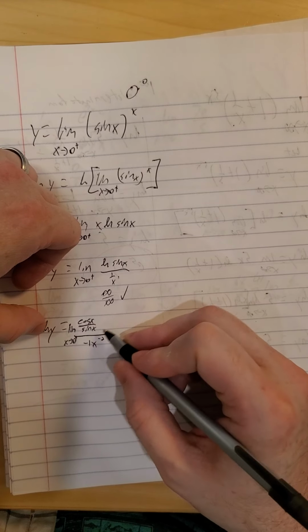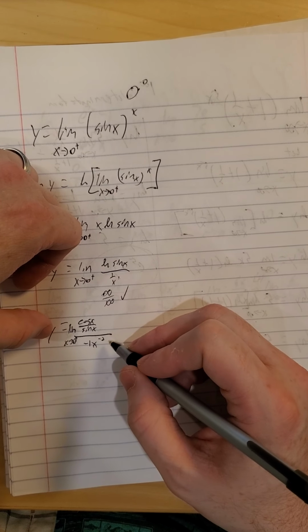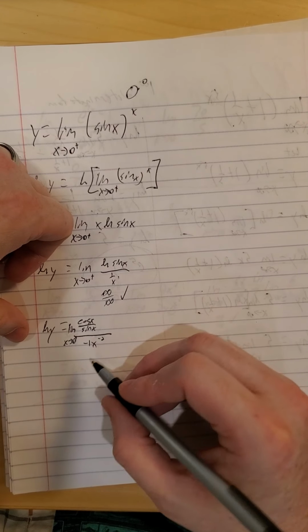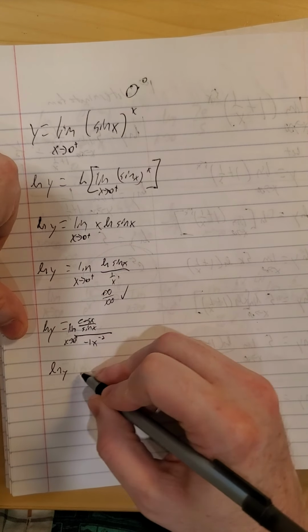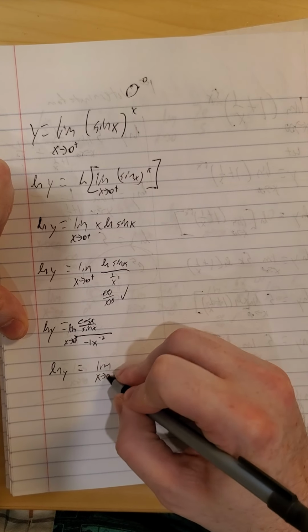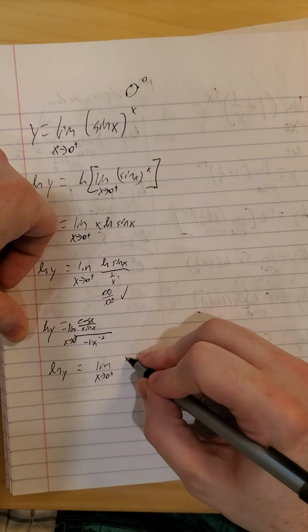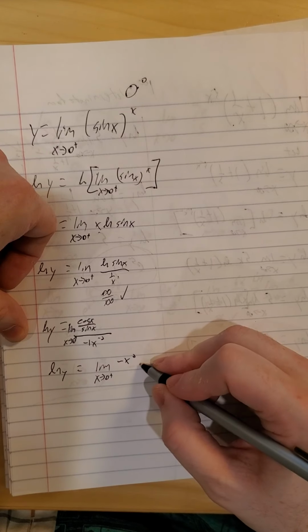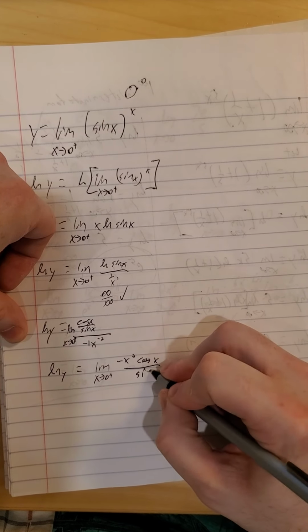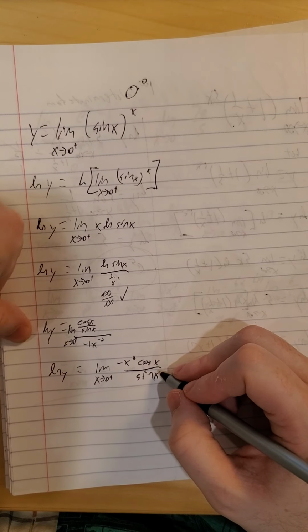So we can do a little bit of simplifying on here. Get rid of the whole fraction within a fraction thing and say that the natural log of y is the limit as x approaches 0 from the right of negative x squared cosine x divided by sine x.